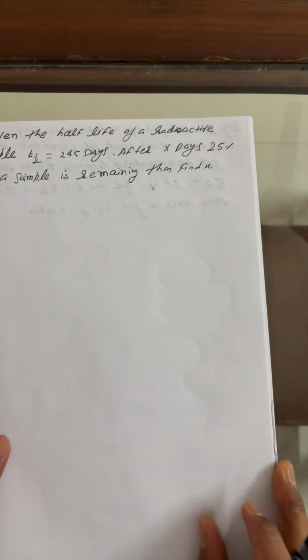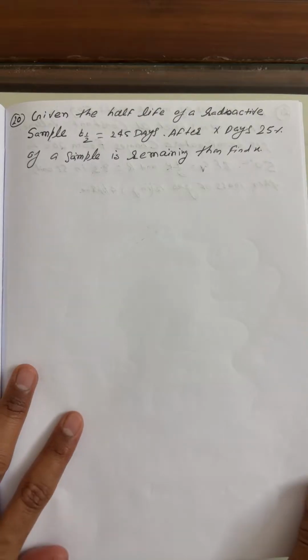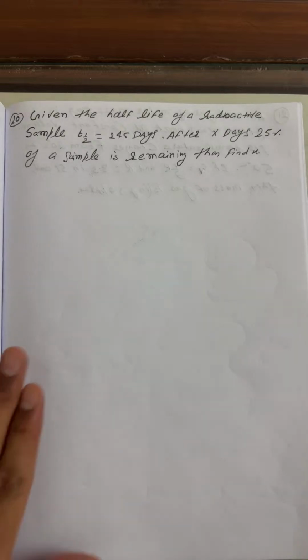Question number 20. Given the half-life of a radioactive sample. Okay, half-life is mentioned. This is three half-lives, 245 days. After decay, 25% of the sample is remaining. Then find X. Okay, X we have to find.